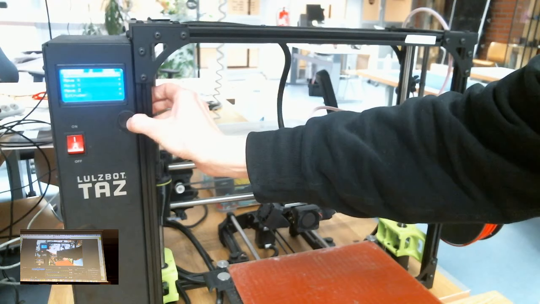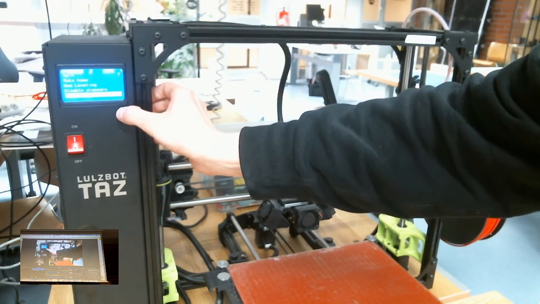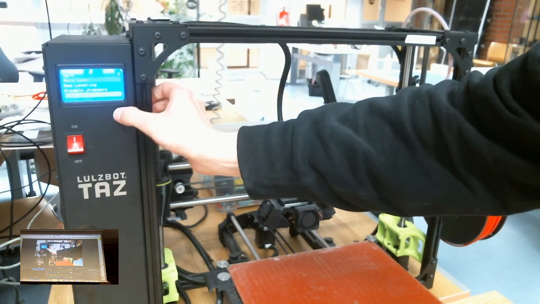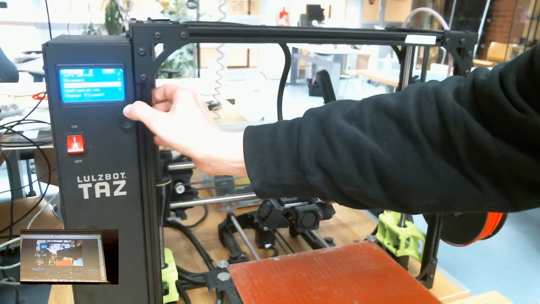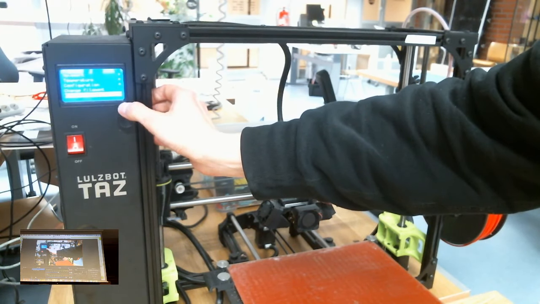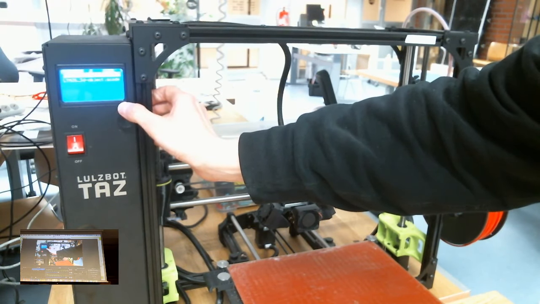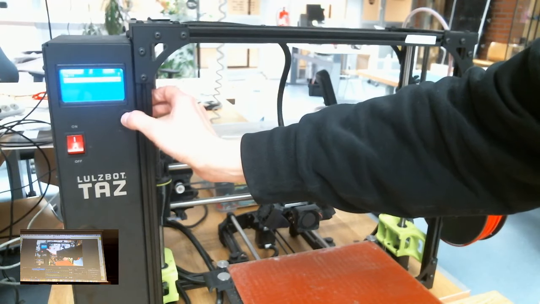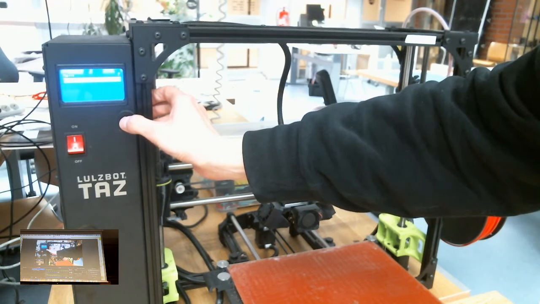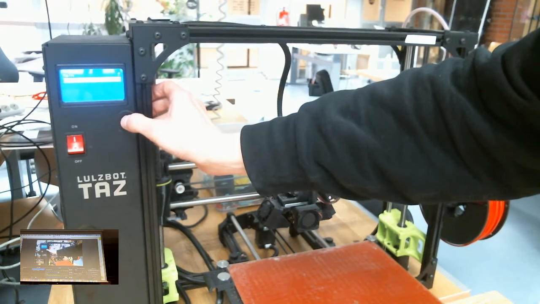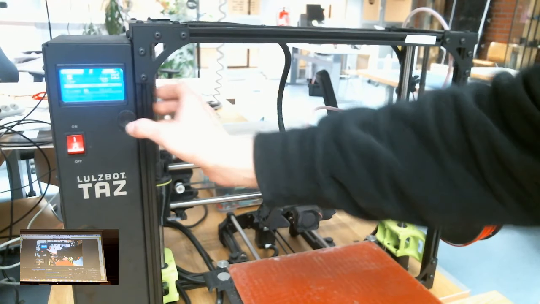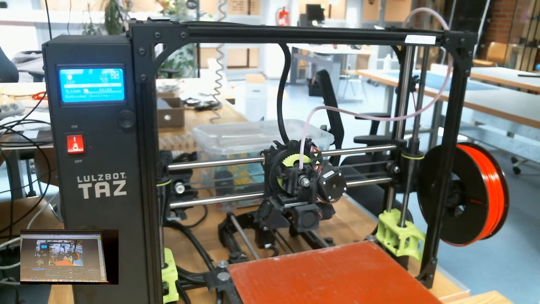And now we'll go back to the main menu, and I'm going to choose the print from SD option. On the SD card there's only one file, the 3D LTAS6 3D object G-code file, and I'm just gonna hit OK.